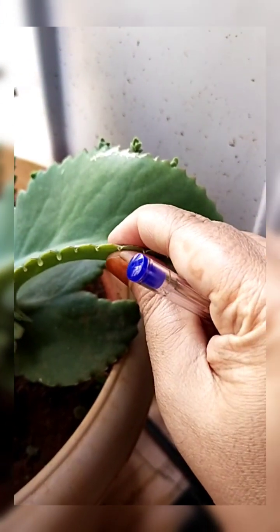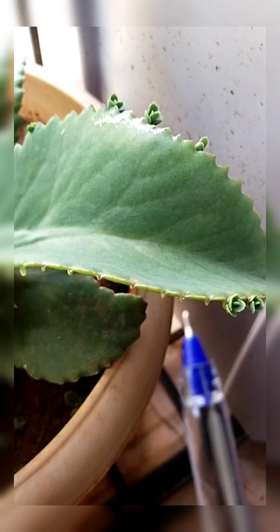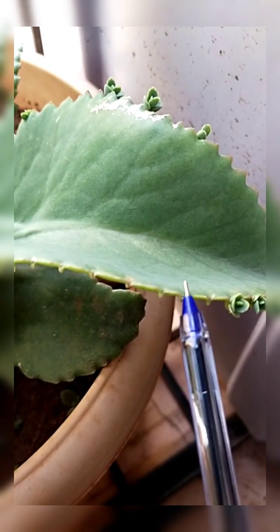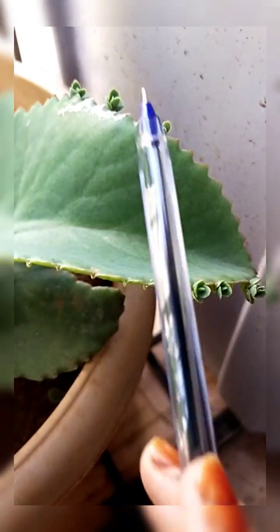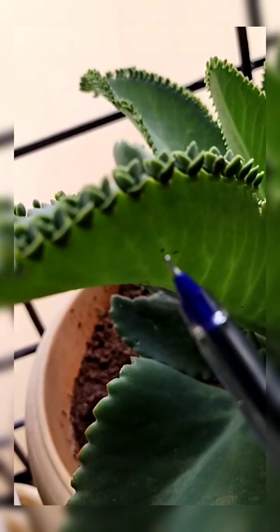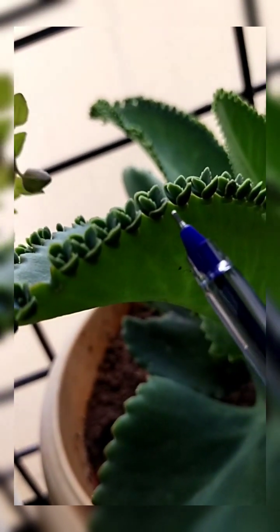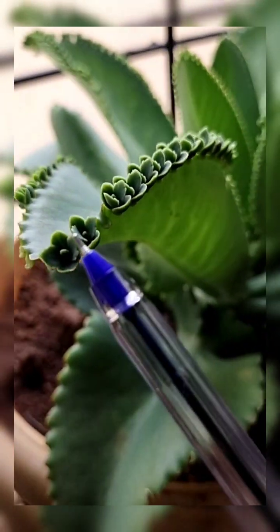These leaves are very thick, and the leaf margin has cuts. When the leaf is fully grown and under favorable conditions, these cut ends start producing small buds like this. These are also called bulbils. See how beautifully they are arranged on the margin of the leaf.